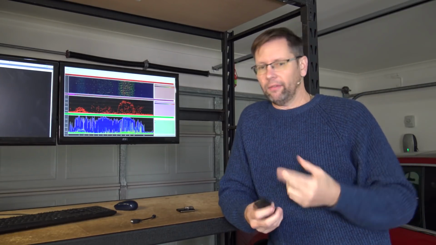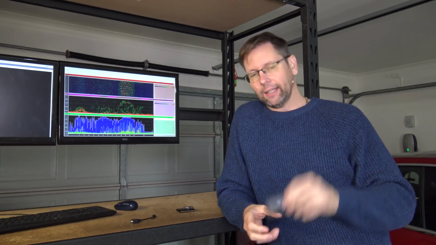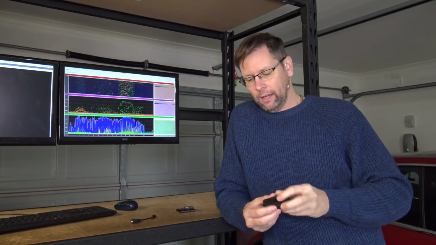Now the first thing I want to do is set this up as an access point so that wireless clients can connect to it, okay? Because I'm going to have the MacBook, God knows what else, and the Dashcam, okay? So they're going to connect to this as their AP.